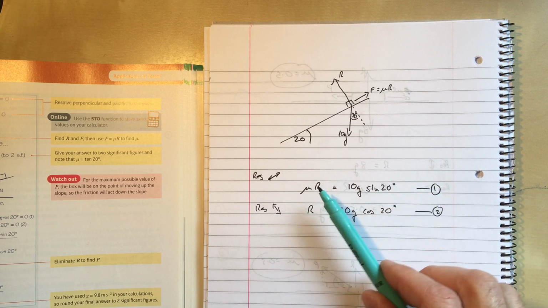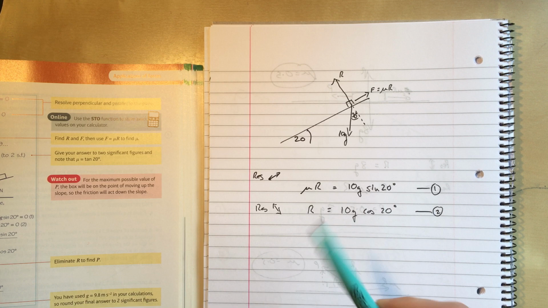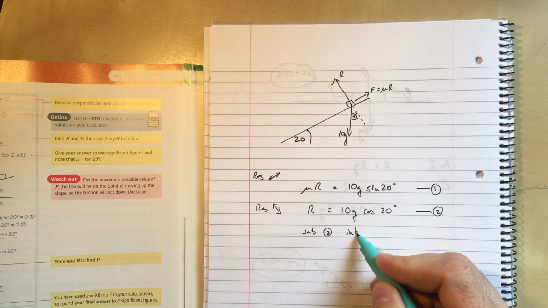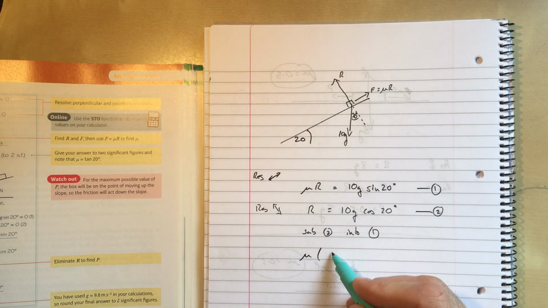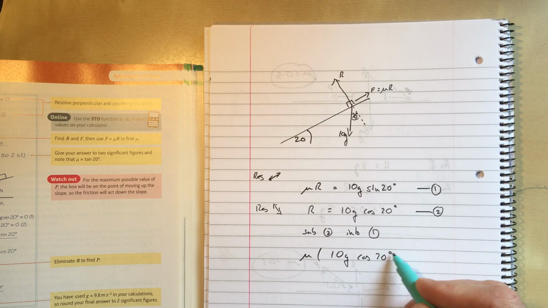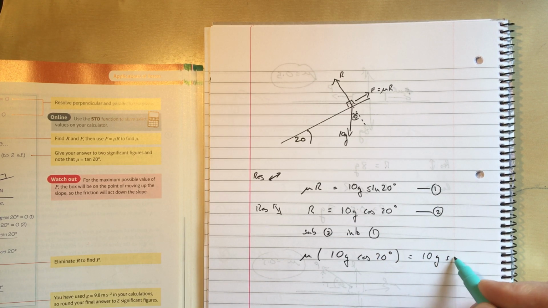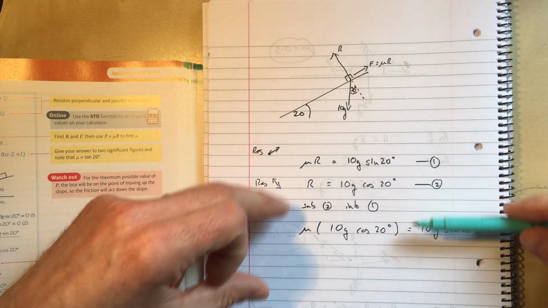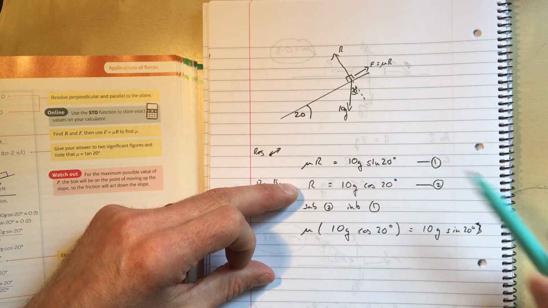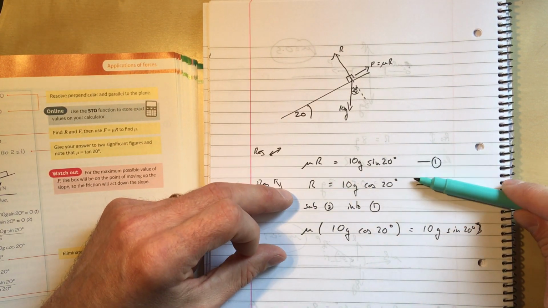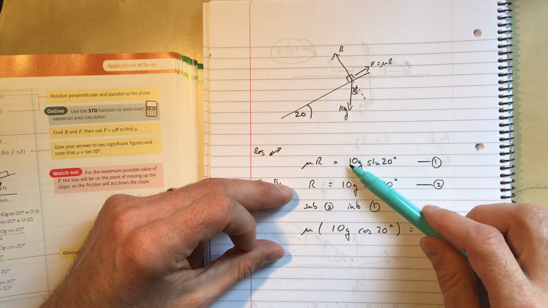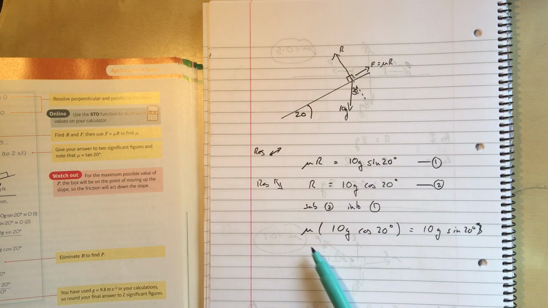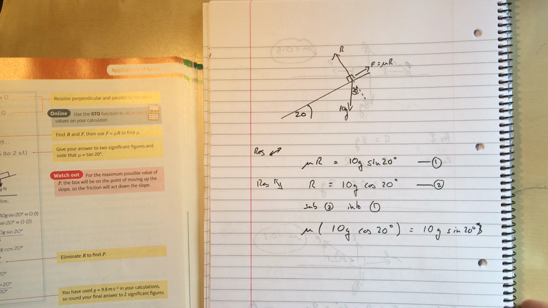We've got 2 simultaneous equations. There are 2 unknowns, a mu and an R. In this case, I can substitute straight from equation 2 into equation 1, and I get mu times 10g cos 20 degrees equals 10g sine 20 degrees. But normally, I've done that next stage because it's staring us in the face there. But the important thing is from here, we've got 2 simultaneous equations with 2 unknowns in. We know all of these numbers. So all we've got to do is work from there. Bit of work for a calculator, and there's mu, okay?